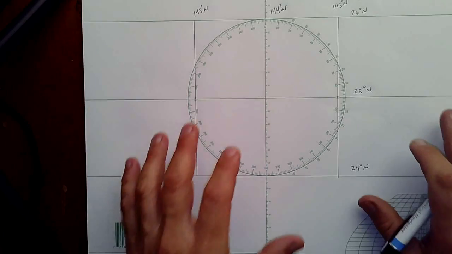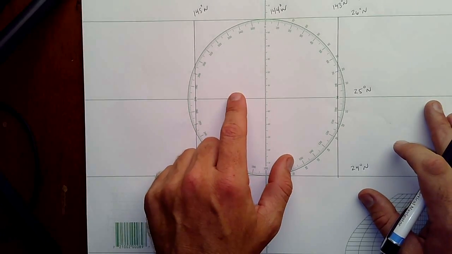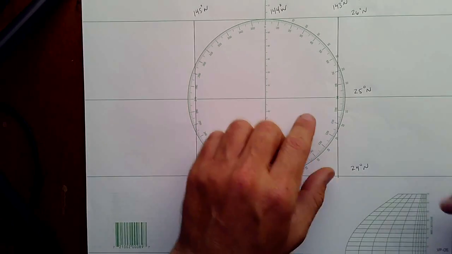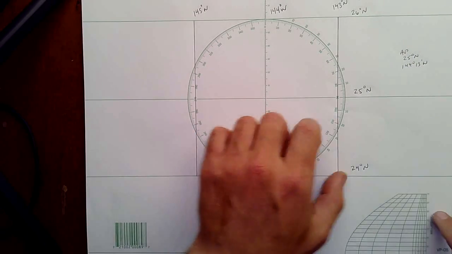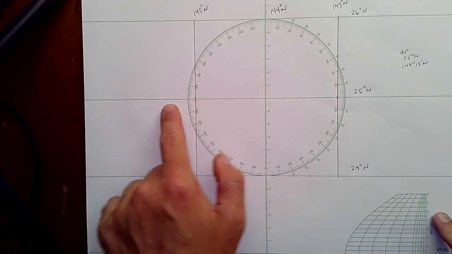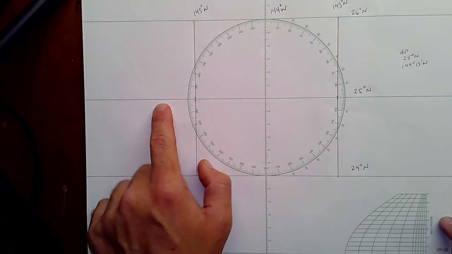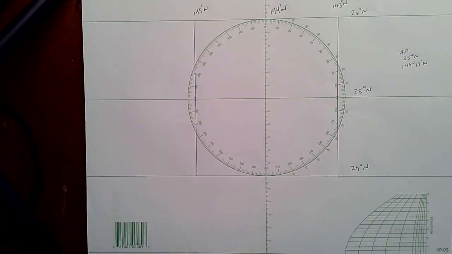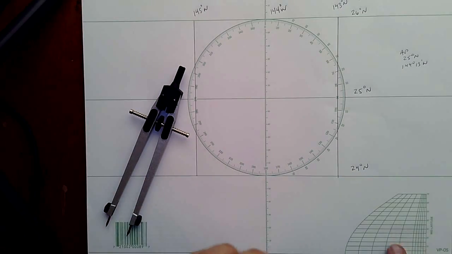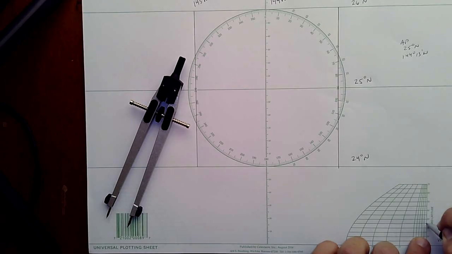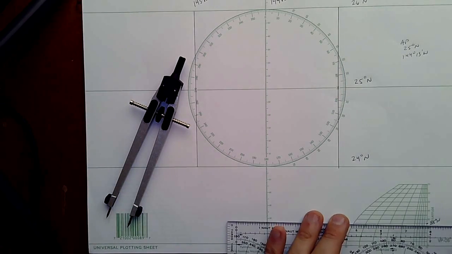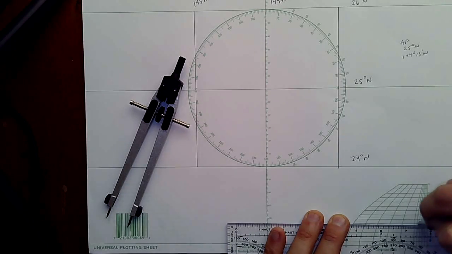portion. So the first step, number one, is going to be to plot the assumed position. The assumed position in this case was 25 degrees north and 144 degrees 13 minutes west. So we've got our latitude line here. It's generally going to be along the center latitude at all times. So we need to measure 13 minutes on our longitude scale down here. Since it's a center latitude of 25 degrees north, we don't necessarily have to draw the line since it's already there. But for illustration purposes, we'll do that.